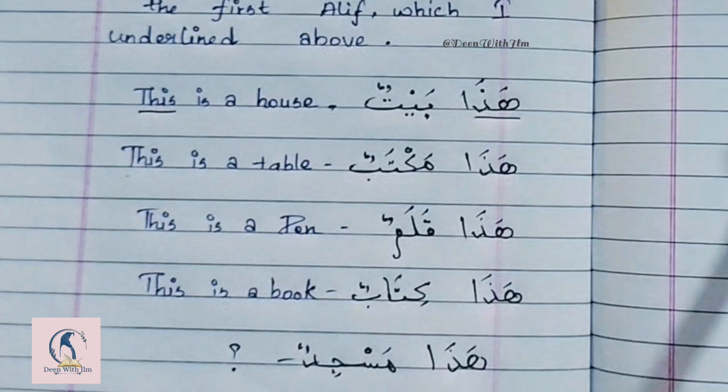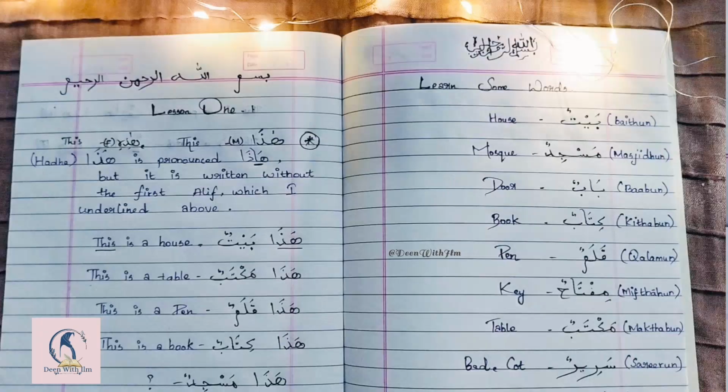Okay. Now I have an exercise for you. You have to write hada masjidun. Meaning of hada masjidun.